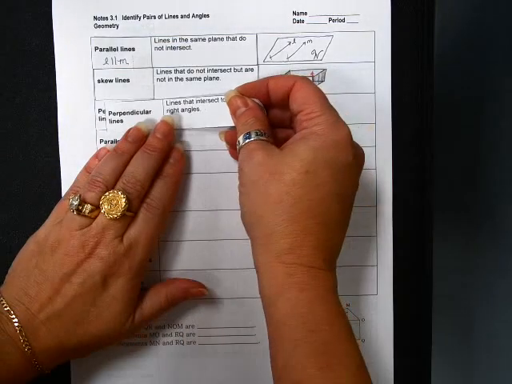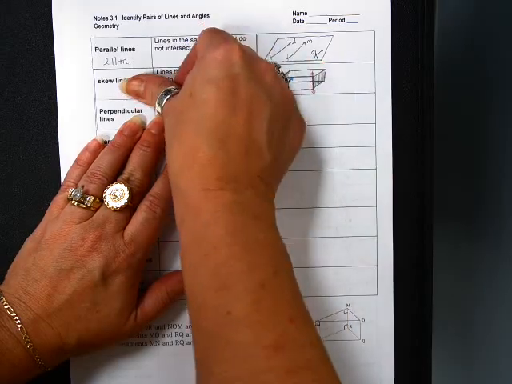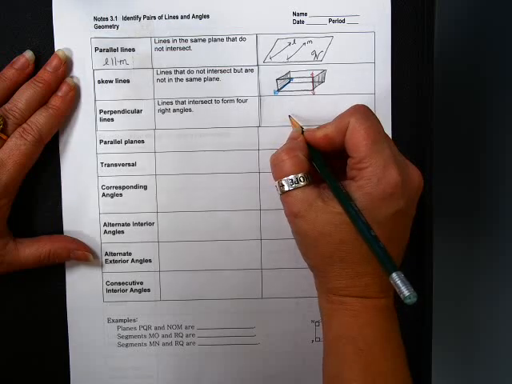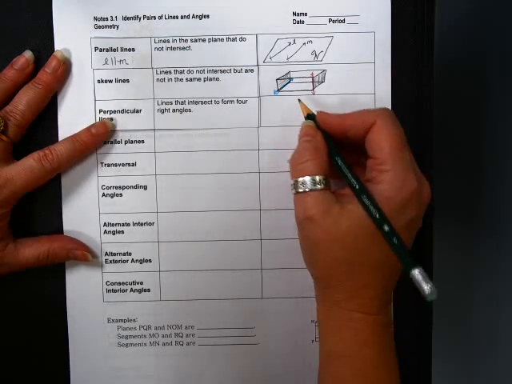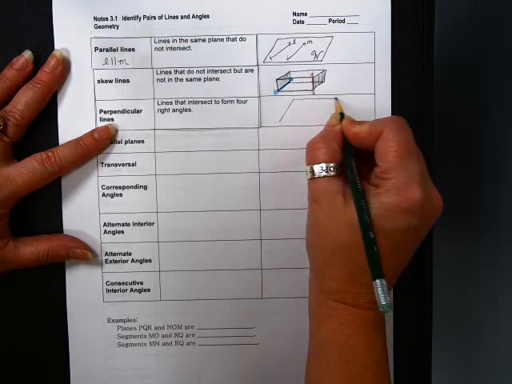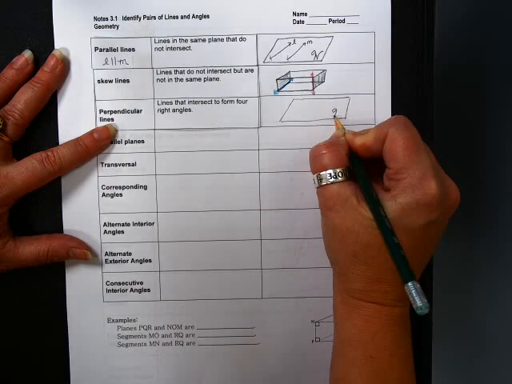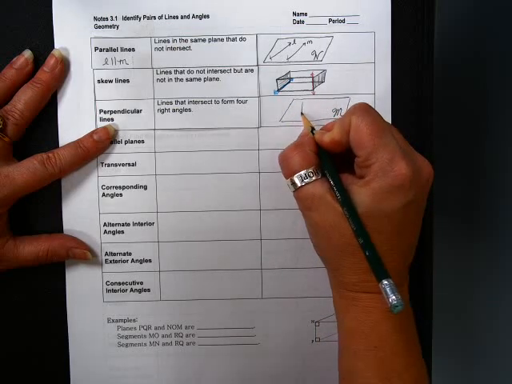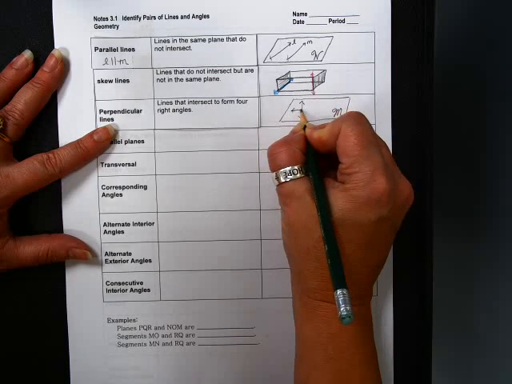The next one, perpendicular lines. Perpendicular lines are lines that intersect to form right angles. So here, if I have two lines intersecting, and again, these are in the same plane. So here I've got plane M. There's my plane M. And I have two lines intersecting, line 1 and line 2.